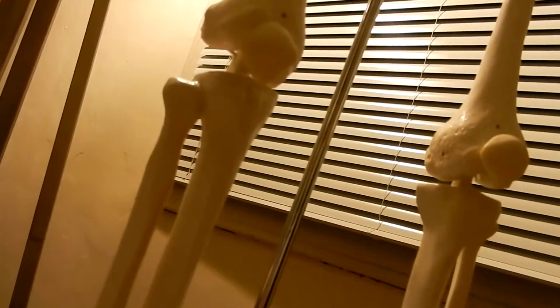Alrighty, next we will go to the fibula. The fibula is this bone here. Head is here. And the lateral malleolus of the fibula is here.